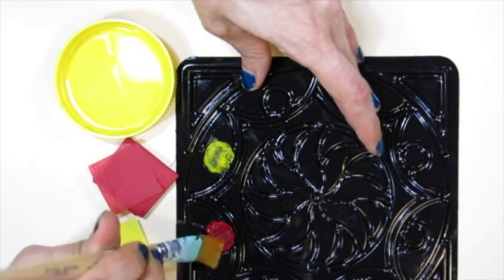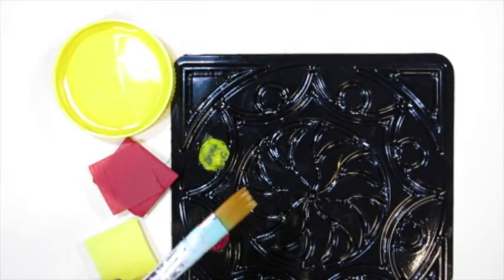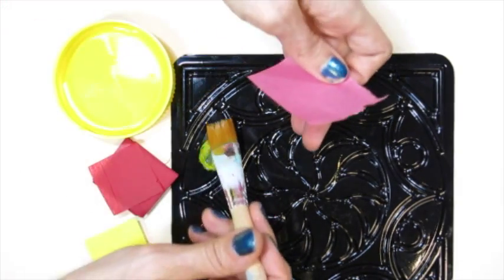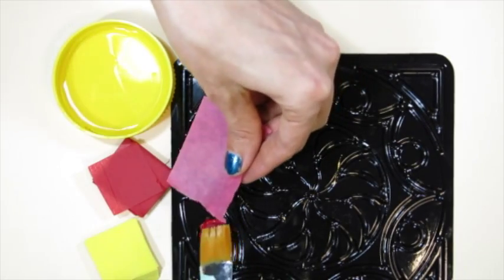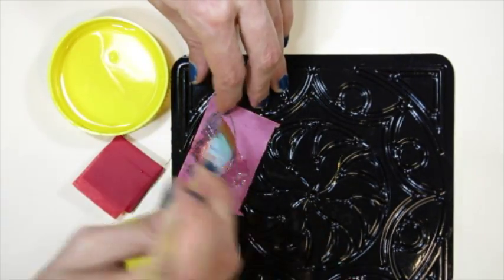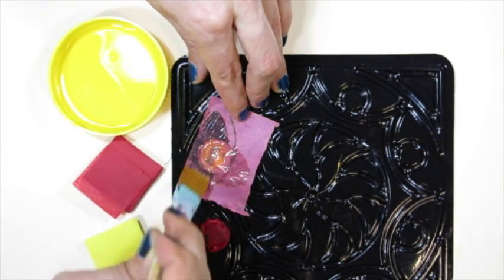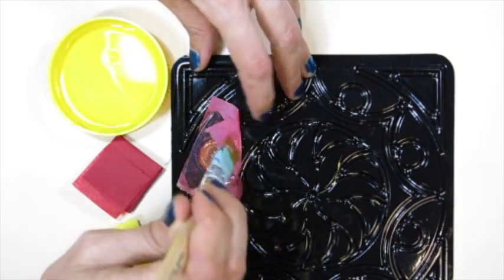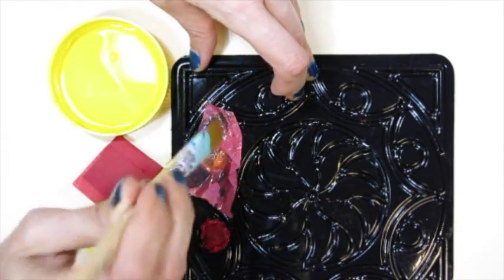Now to seal those two in place, I have to put a couple layers of tissue paper on top. This time, I'm just gonna put a random color. I'm gonna put pink right over the whole thing and just brush it right on top. And it helps, you can see how translucent or see-through it is. It helps if you really make sure to put a couple of layers.